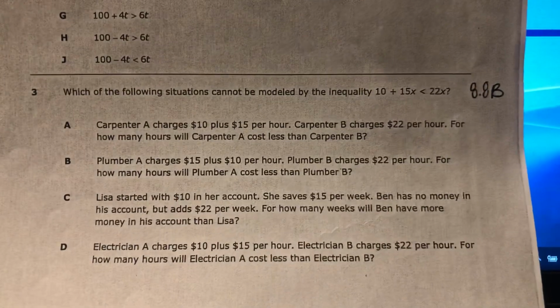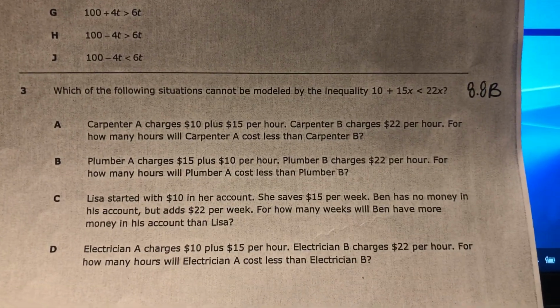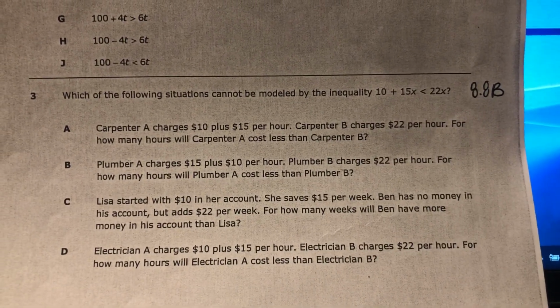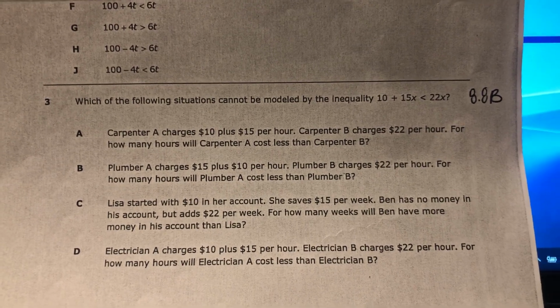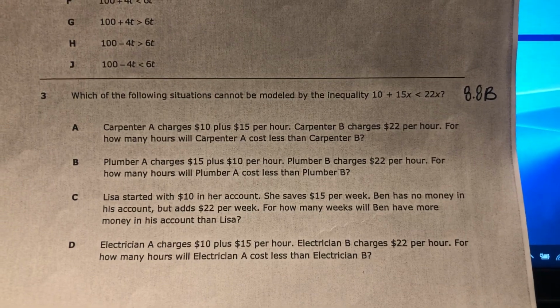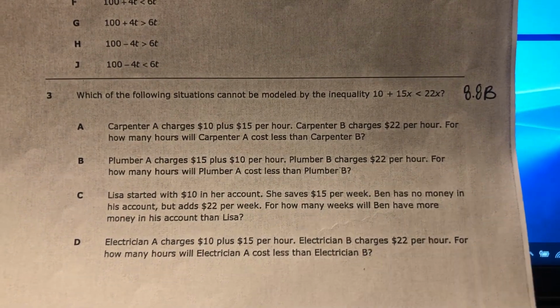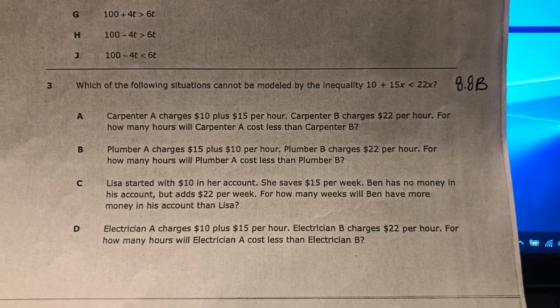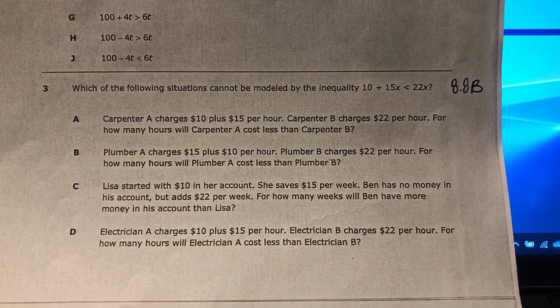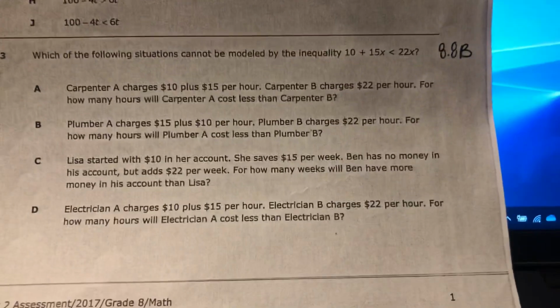Number 3. Which of the following situations cannot be modeled by the inequality 10 plus 15x is less than 22x? A, Carpenter A charges $10 plus $15 per hour. Carpenter B charges $22 per hour. For how many hours will Carpenter A cost less than Carpenter B?